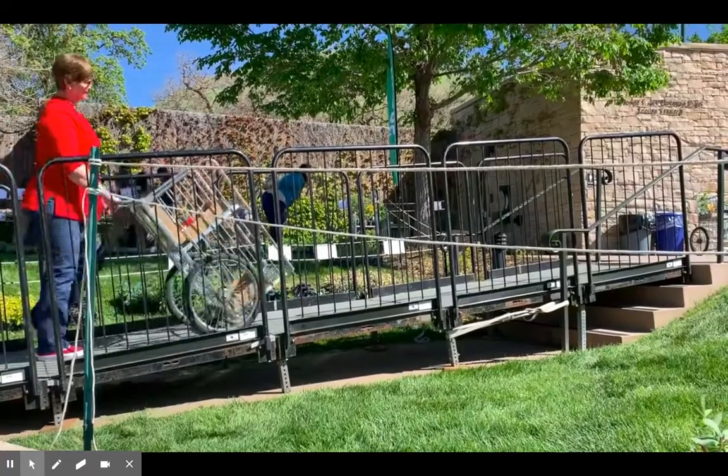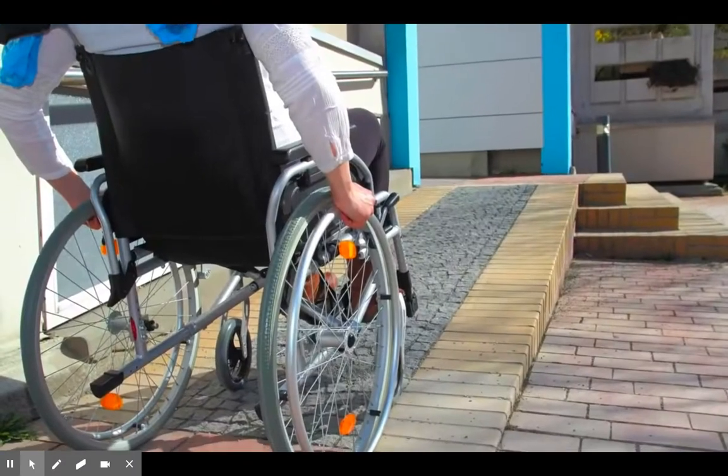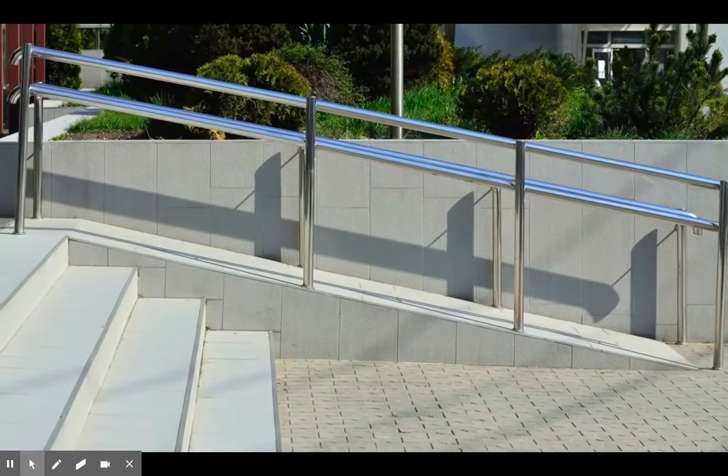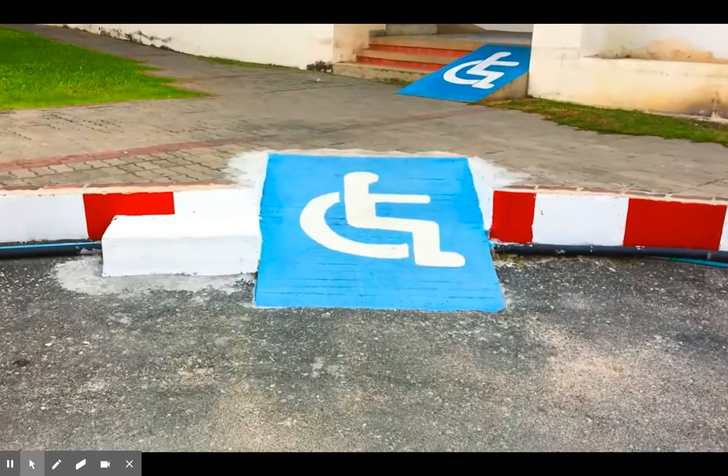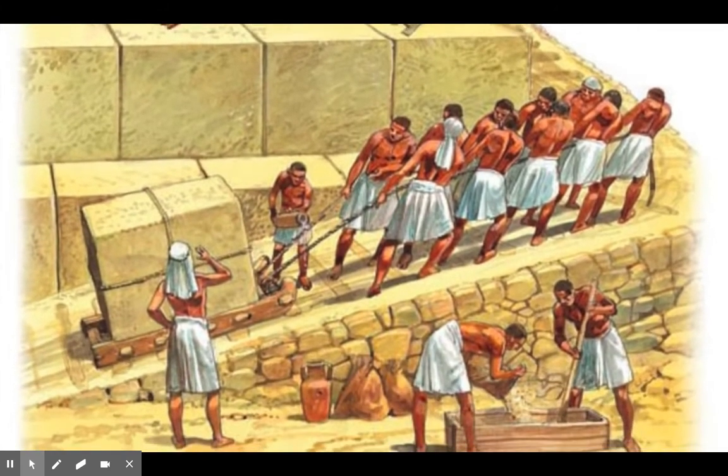Using a gradual ramp enables you to travel up and down much easier. And using a ramp is the way that a person in a wheelchair can get up over a curb or into many buildings with multiple levels. Maybe the ancient pyramids of Giza were built using the inclined plane.